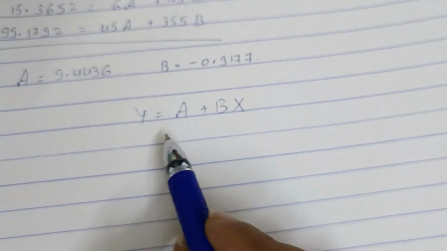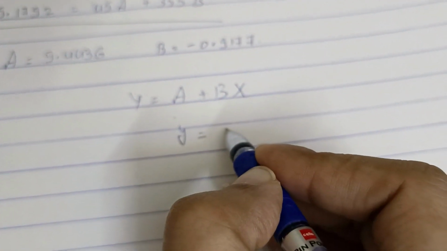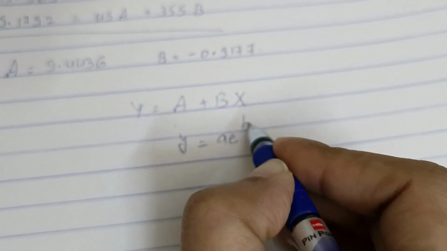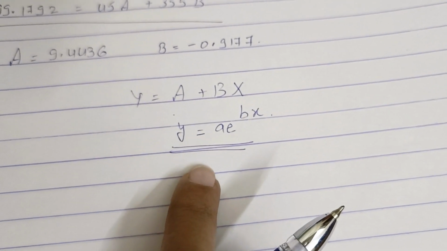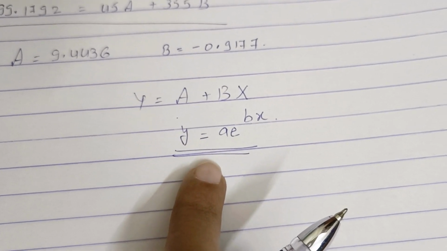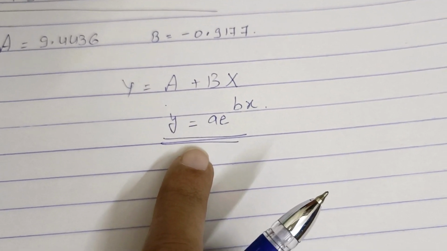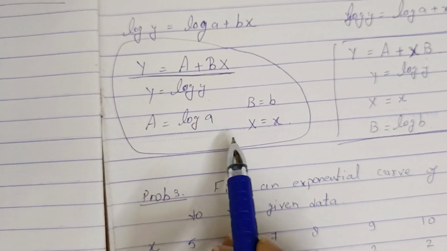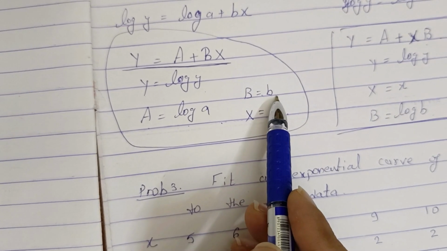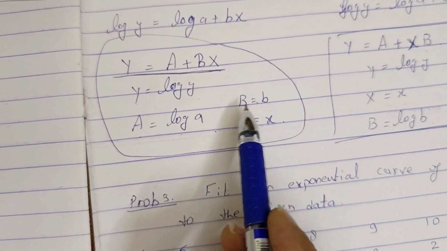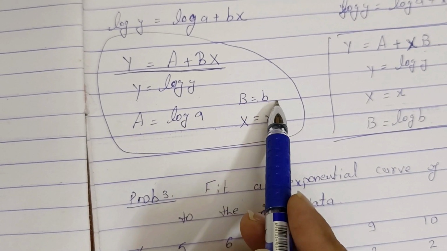But remember, we are not interested in this. In this case, we wanted to get a curve of this form, y is equal to a e to the power bx. Remember, we wanted to have a curve of this form. So how will you get this? You just need to change capital A into small a, capital B into small b. Here, look at this. You had capital A is equal to log a and capital B is equal to small b. So you just need to use these two to get small a and small b. Once you know small a and small b, you are done.